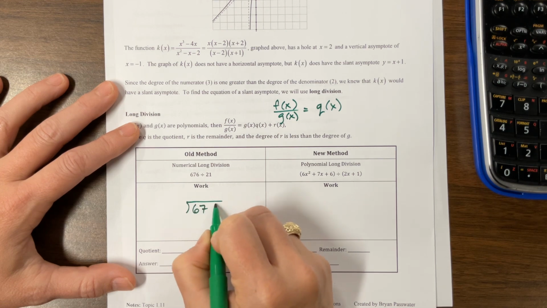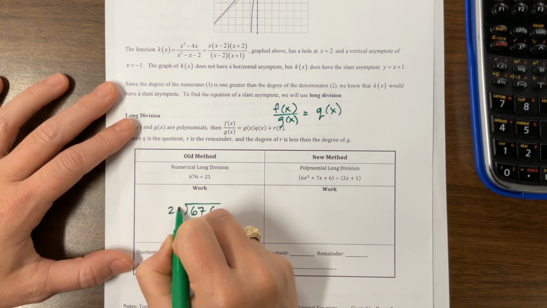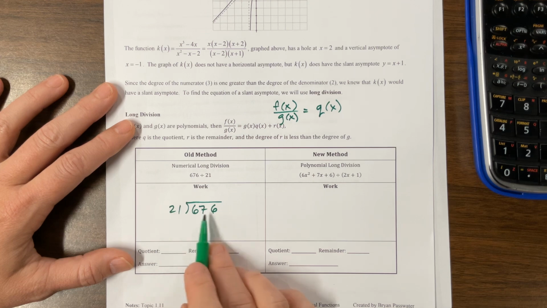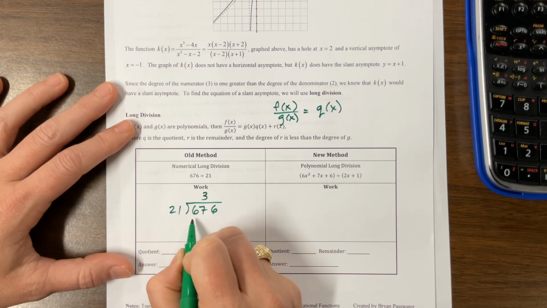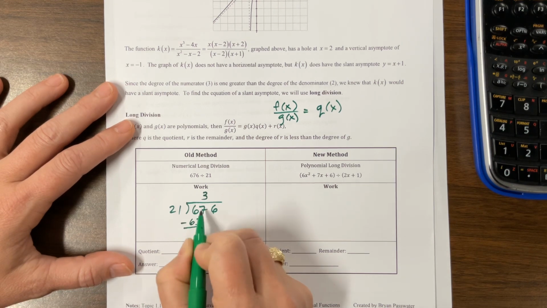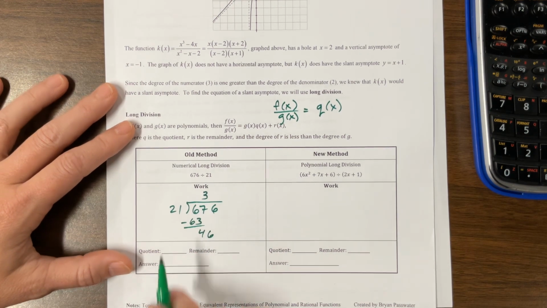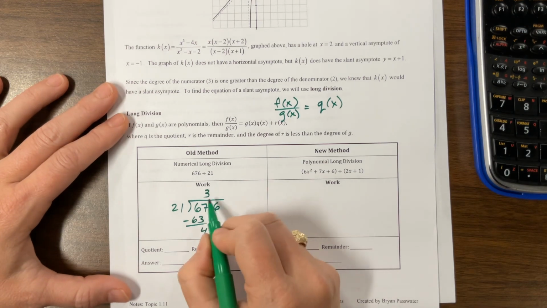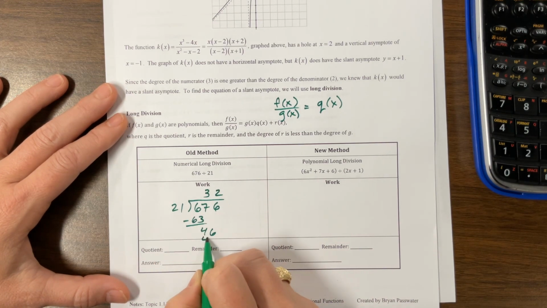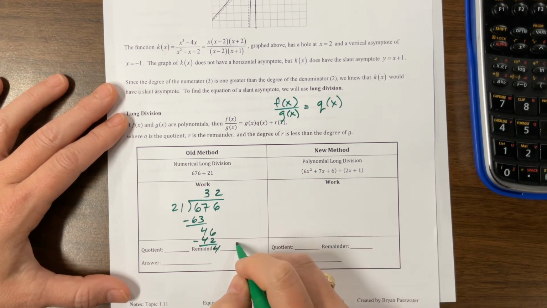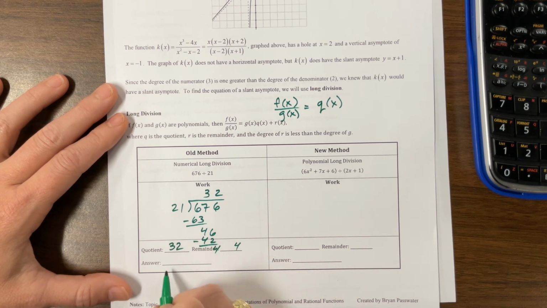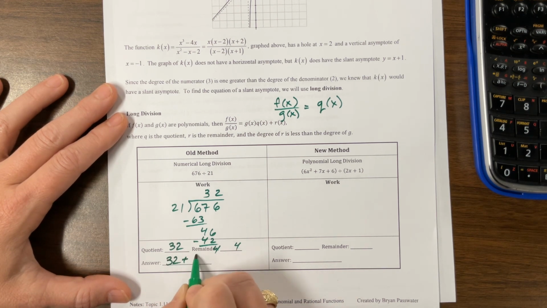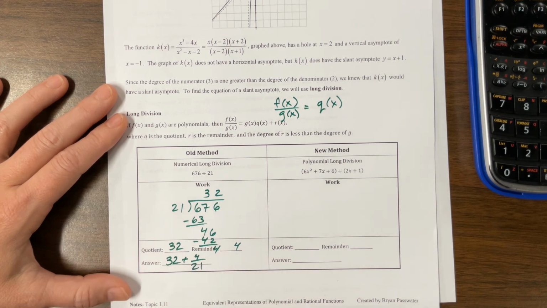Okay, let's jump to this one. If I'm back in elementary school and I have 676 and I divide it by 21, I would say, okay, how many times does 21 go into 67? It goes in there 3. Then I multiply and get 63. I subtract and get a 4, and I bring down this. How many times does that go in? It goes in 2 times. 2 times that is 42. When I subtract, I'm left with 4. So a remainder of 4, a quotient of 32. And what did I do with that 4? Well, the answer is 32 plus 4 over the 21 that we had.